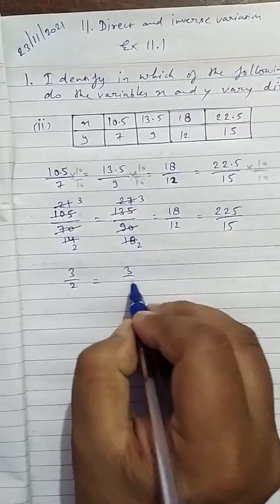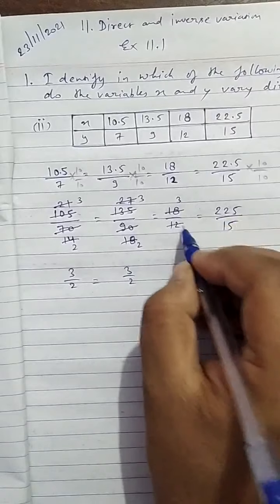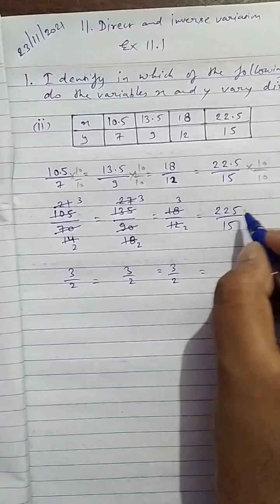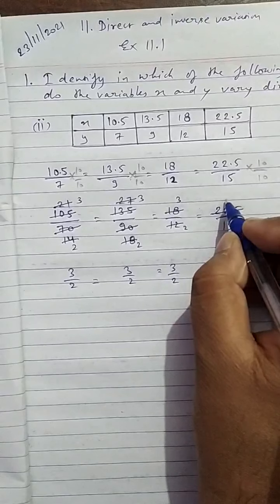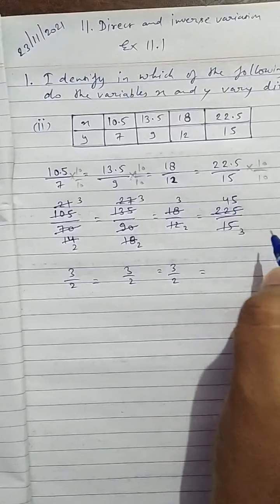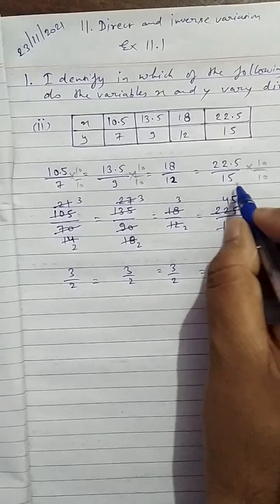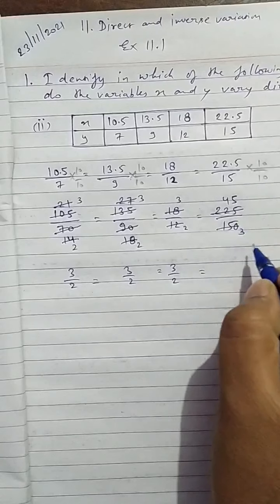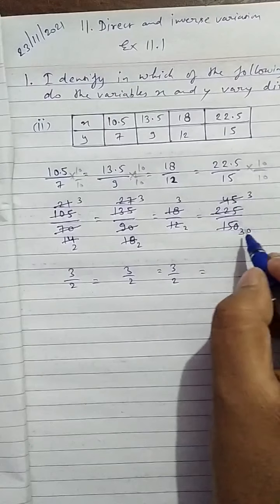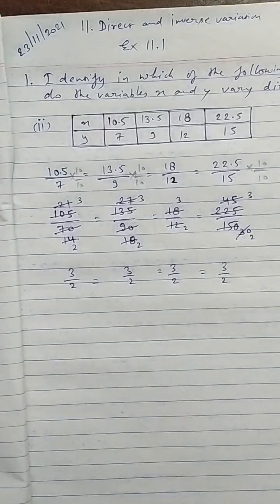So we have here 3 upon 2 again. For this we have 6 threes are 18, 6 twos are 12. This is again 3 upon 2. And for this, 5 fours are 20, 5 fives are 25, 5 threes are 15, and okay, sorry, this is 150. Now 15 threes are 45, 15 twos are 30. So again we have 3 upon 2.